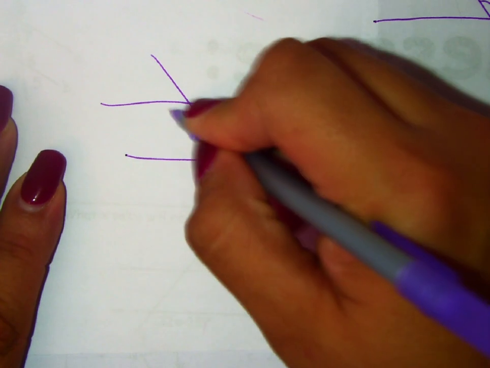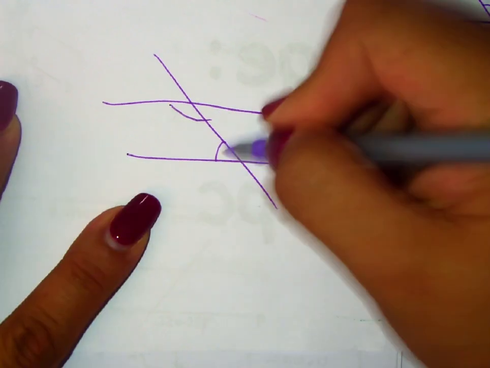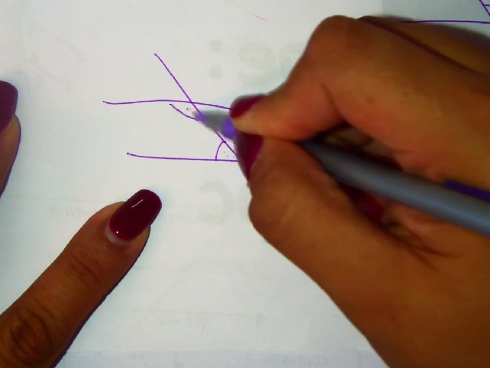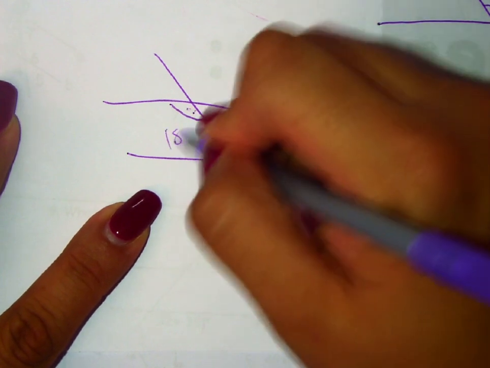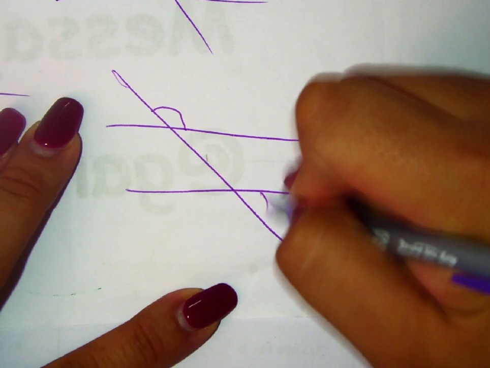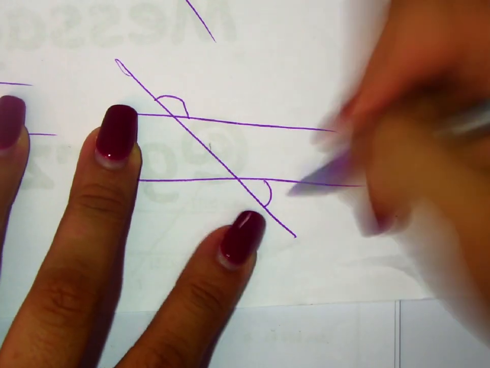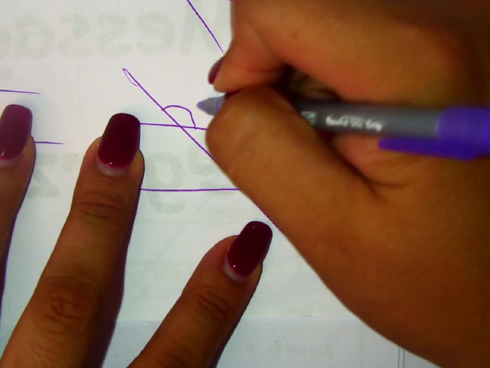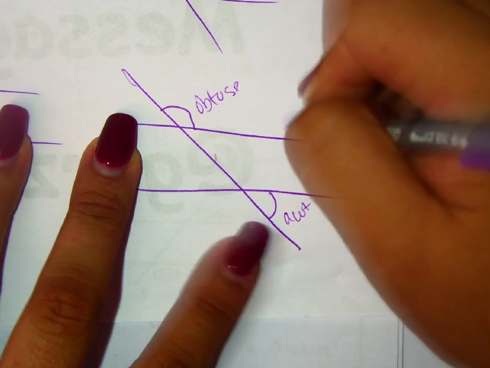When you have consecutive interior, these are not the same angle. One's acute, one's obtuse, so these are the ones that add up to 180 degrees. And when you have consecutive exterior, they're on the same side and they're outside. Again, one's acute and one's obtuse, so these also add up to 180.